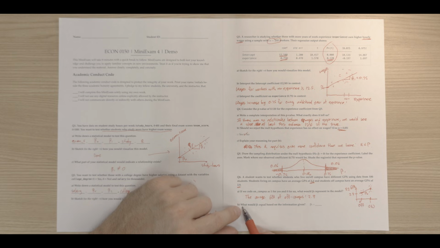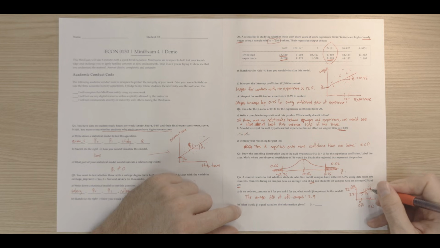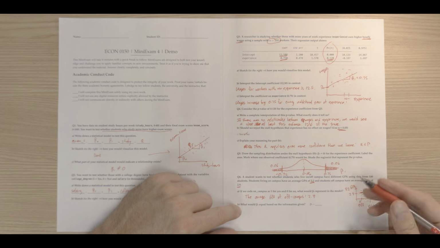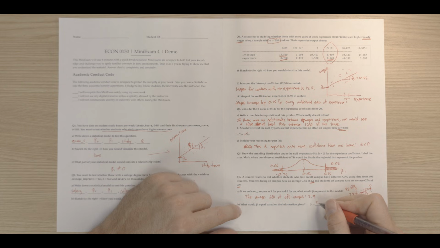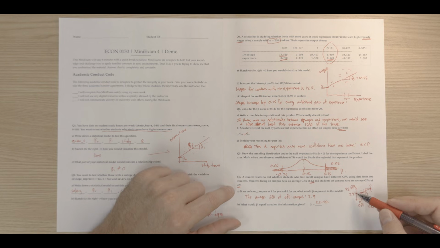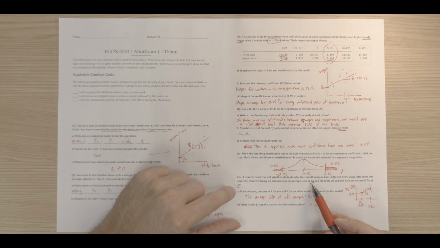Okay, then for B, what would beta 1 equal based on the information given? Well, beta 1 is this slope, so it's the rise for a 1 unit move out on the axis. So we're going from 2.9 to 3.2. So 3.2 minus 2.9 works out to be 0.3. Okay, so beta 1 is equal to 0.3.